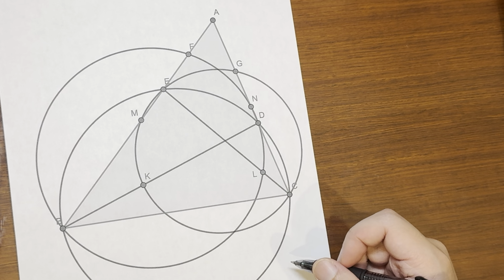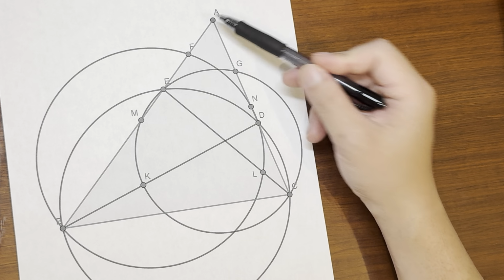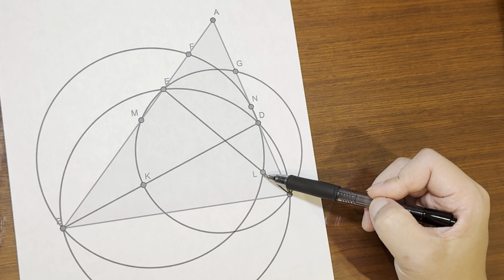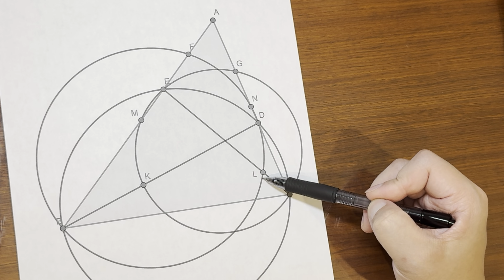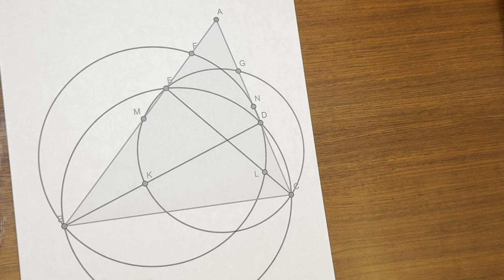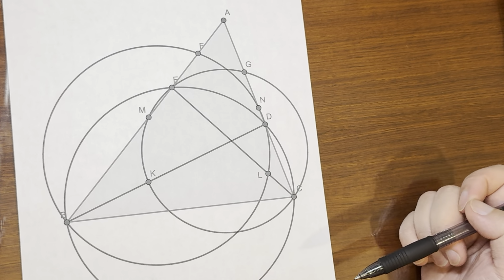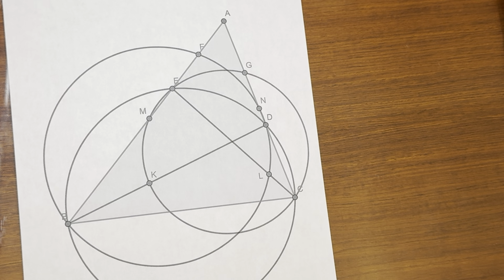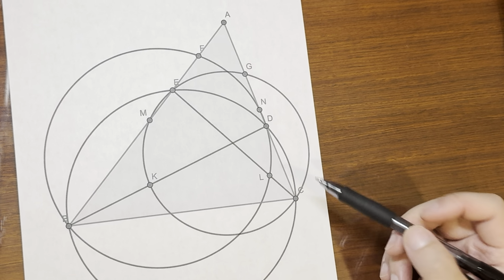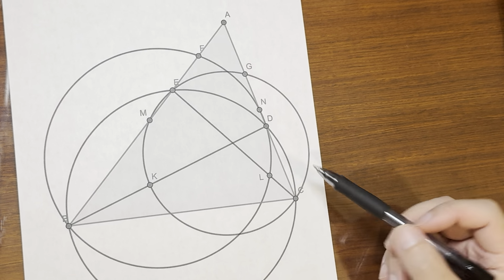And the question is that we want to find the circumcenter of the triangle AKL, and that is O, and we want to prove that OM equals ON. So let's just hold the question here and think about what we can get from this figure. This figure already tells us a lot of things. The first thing we know is that M and N are the midpoints of AB and AC.